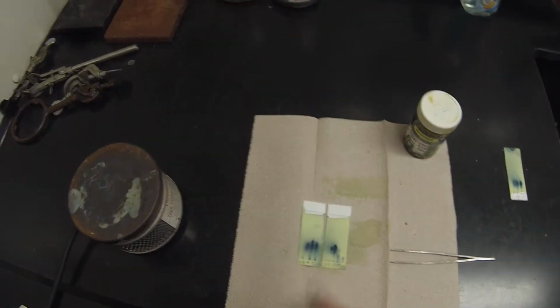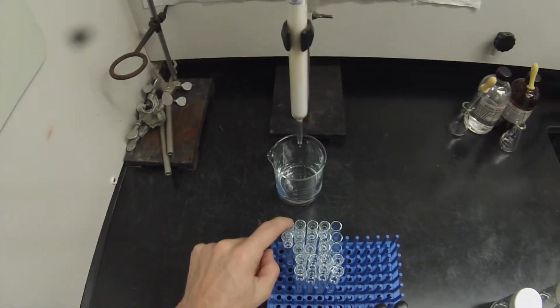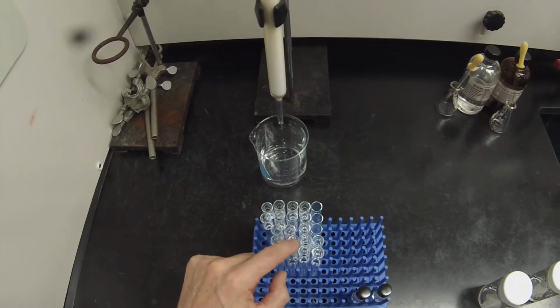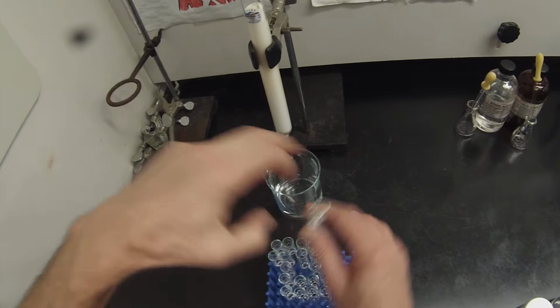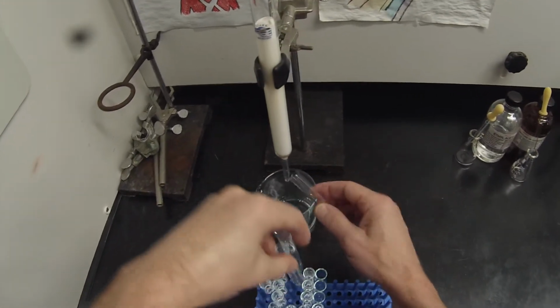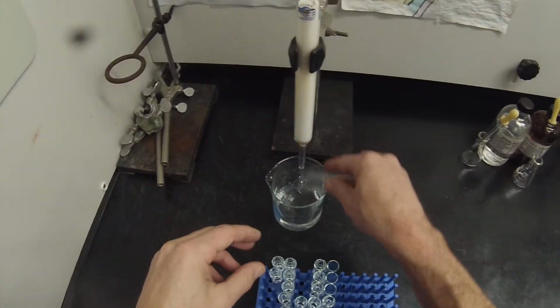And then I know I can safely get rid of everything from 18 on. Even though 18 does have a little bit of product, it's got the impurities. So 9, 10, 11, 12, 13, 14, 15, 16, 17, 18. I don't want 18. Or 19 or 20.